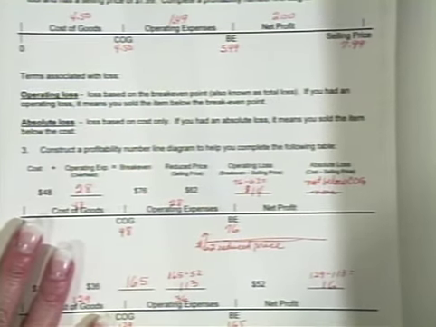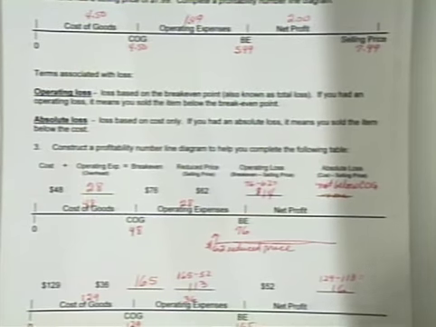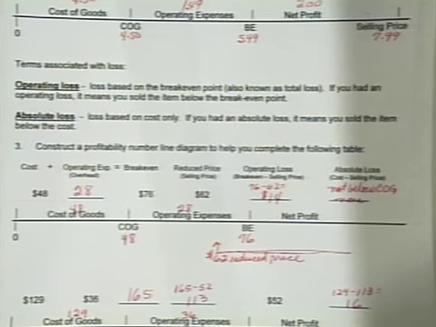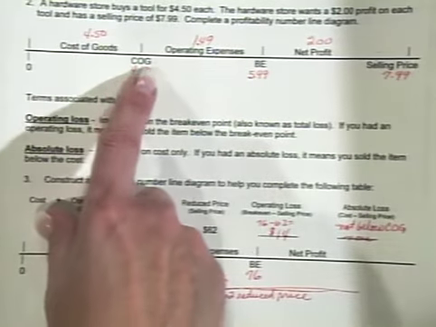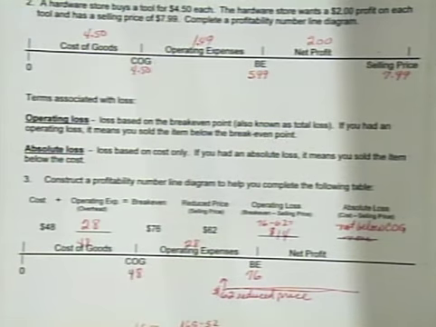So an operating loss is based on the break-even point. If you have an operating loss, it means you sold something for less than the break-even. Absolute loss is another story. That's based on cost only. If you have an absolute loss, it means you sold an item for less than you actually paid for it. An absolute loss would be that you sold it for less than the cost of the goods. In the case of my tool that I bought for $4.50, I would have an absolute loss if I sold it for, say, $4. That means I didn't even cover the price that I paid for it when I bought it.